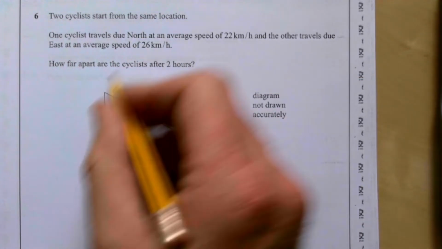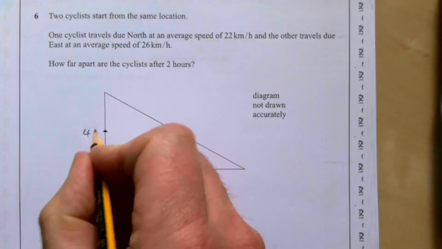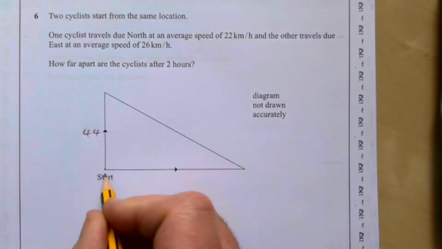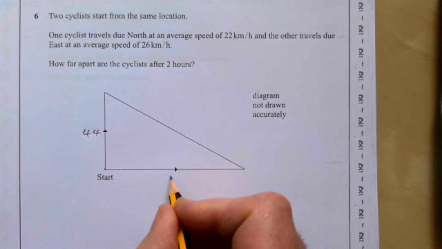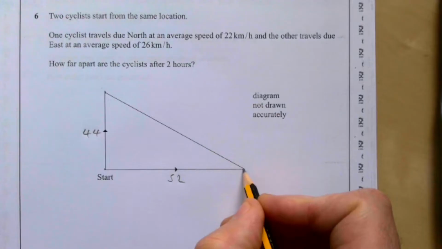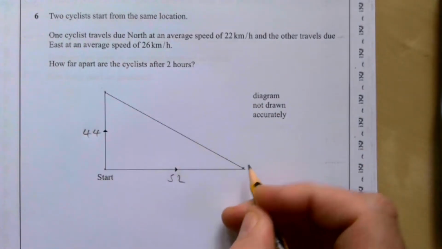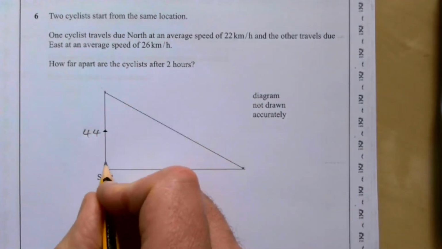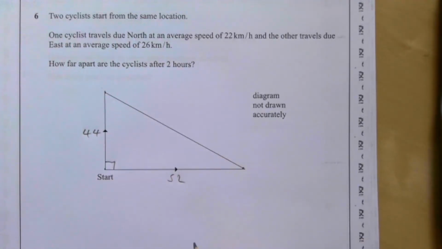So after 2 hours, at 22 kilometers per hour, this person is going to be 44, and this person, at 26 kilometers per hour, is going to be 52. So they're here and they're here, and we're trying to find this distance here. Hopefully you can see where we're going with this. It's going to be a Pythagoras question, because this is a right angle triangle.